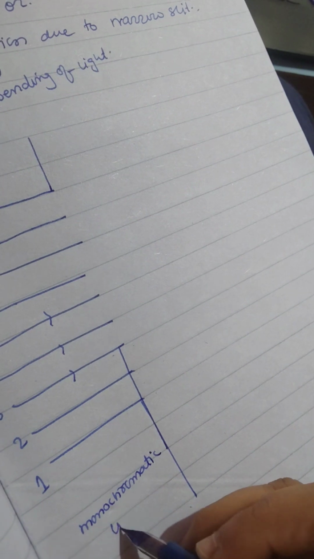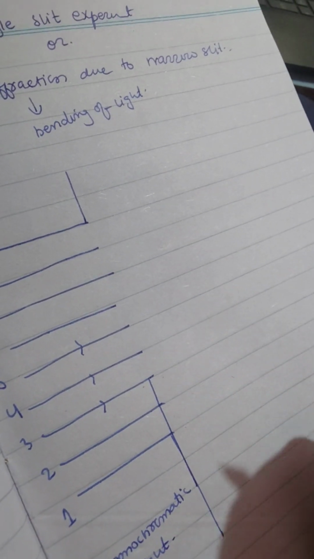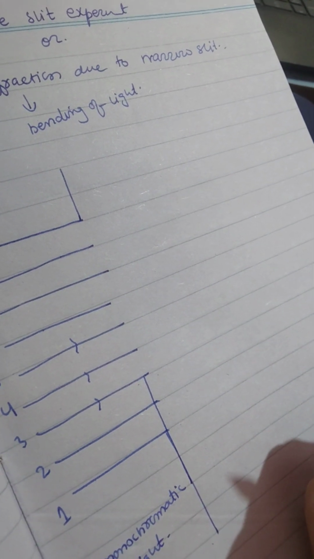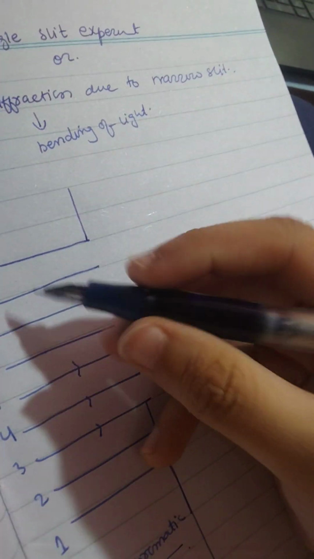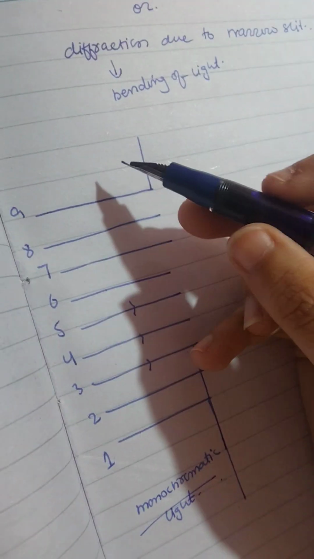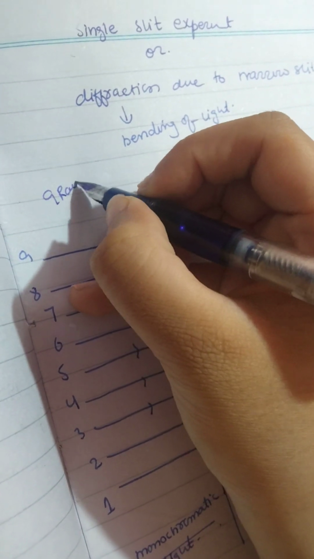Now what is monochromatic light? Basically a light which has same frequency, same wavelength, same phase, that is known as monochromatic light. So as you can see here we have 9 rays. We have to consider 9 rays.